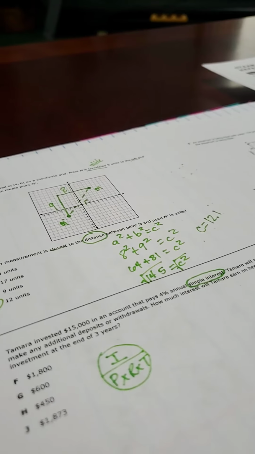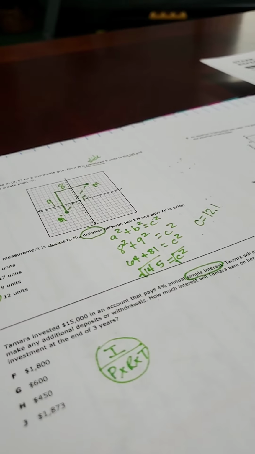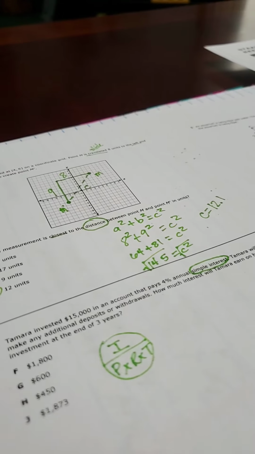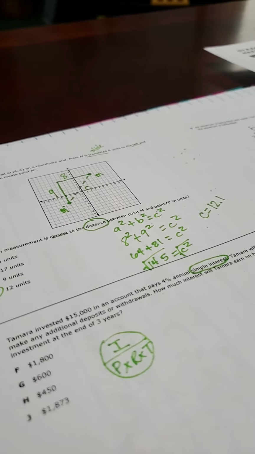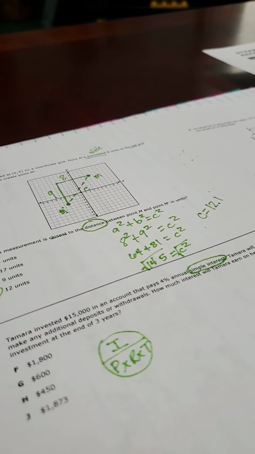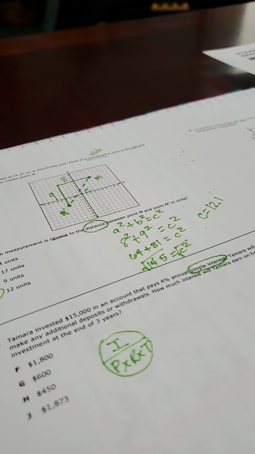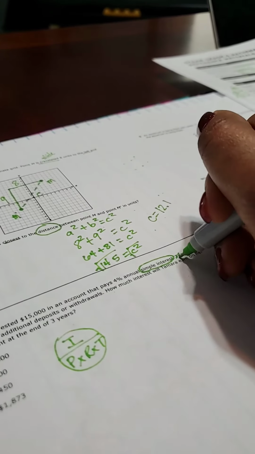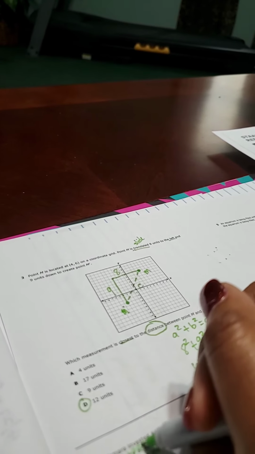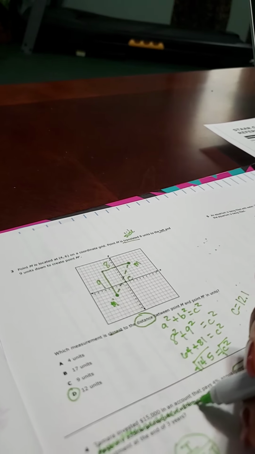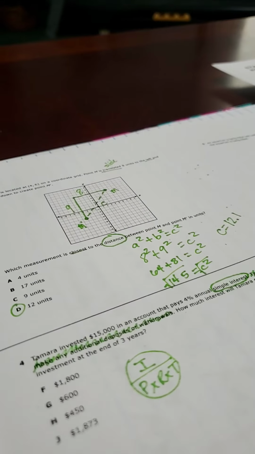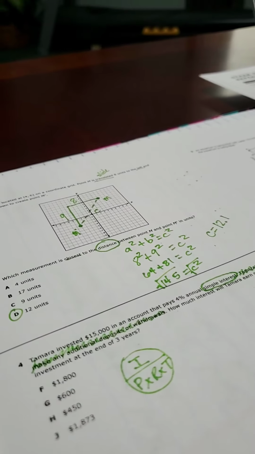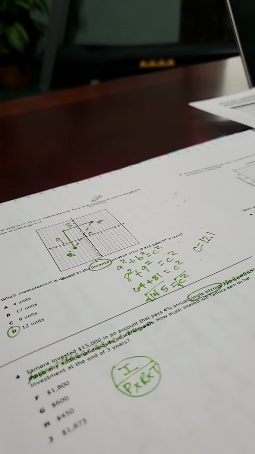Tamara will not make any additional deposits or withdrawals. Okay, great. All that means is you're going to use what information they gave you. Nothing extra. Okay? All that means is use what's in the question. They throw that in there to throw you off. But you're smart cookies. You don't need it. So you can legit get rid of it. No one cares. But you do need to identify your key pieces, right?